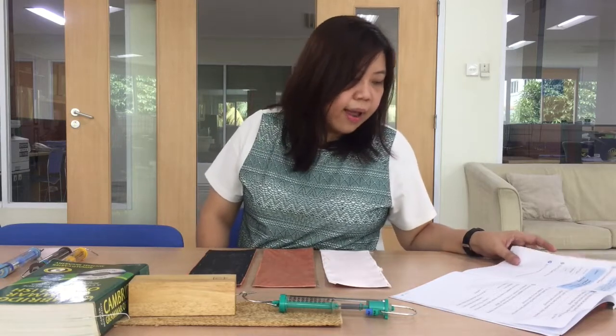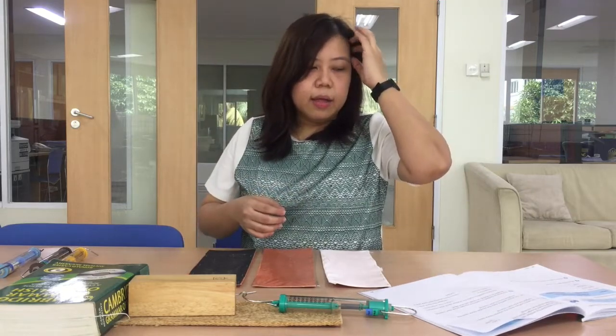On page 82, what is kept the same to ensure that the test is fair? Please highlight the words kept the same. Do you still remember what kind of variable is kept the same? And please highlight the words ensure that the test is fair. Now we have here kept the same. Please write on top, constant variable.